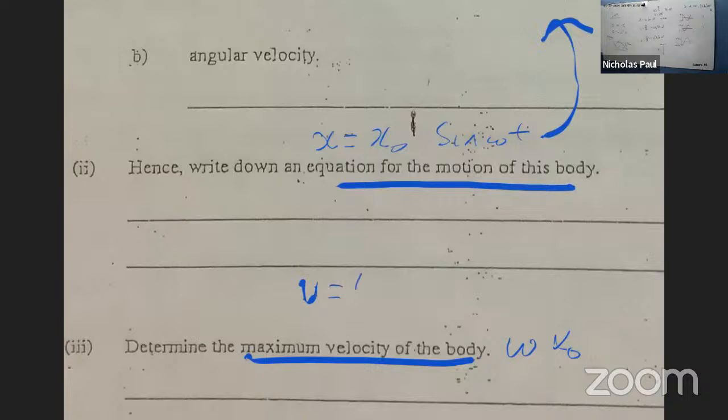Omega was what again? 15.7, and x naught is 1.5, which is 0.015. So your maximum velocity, your max.